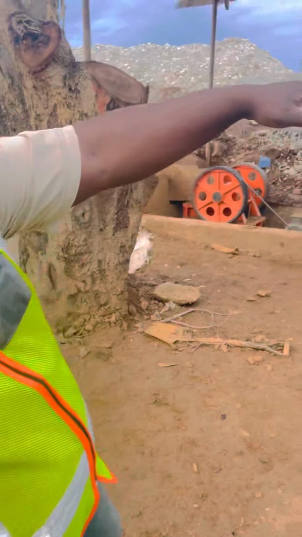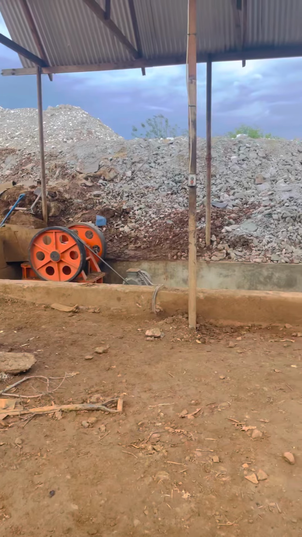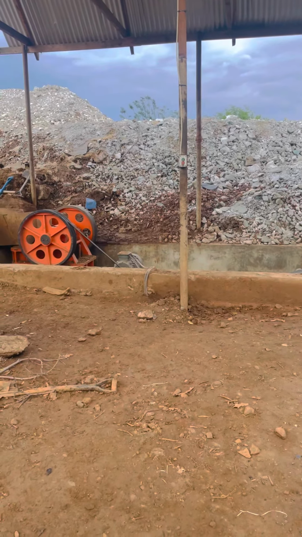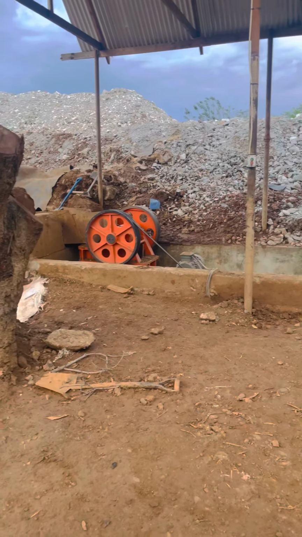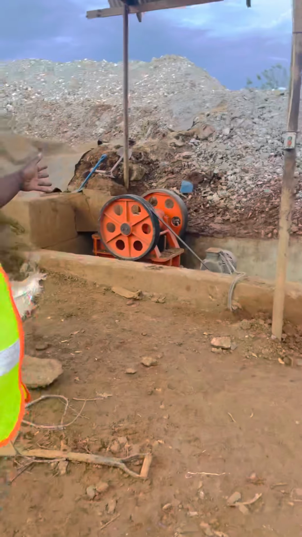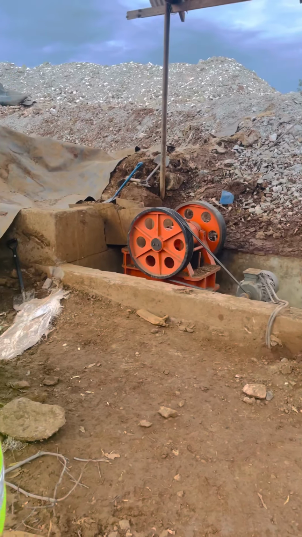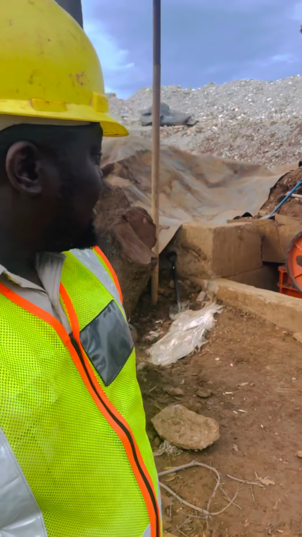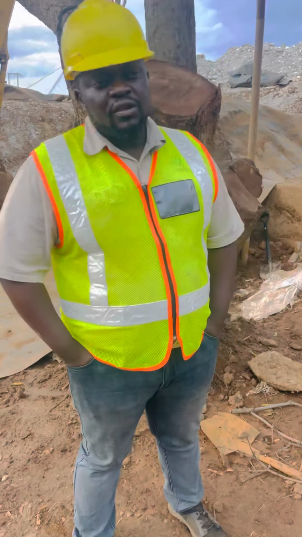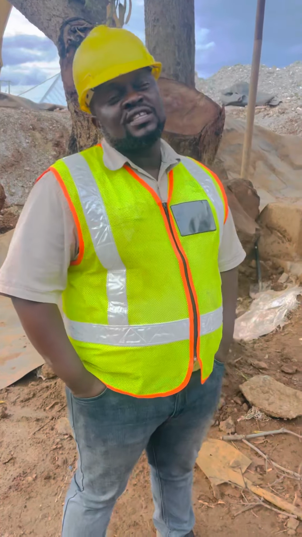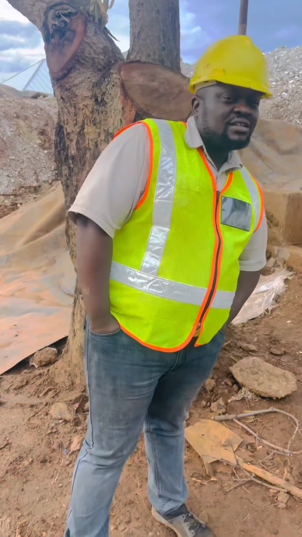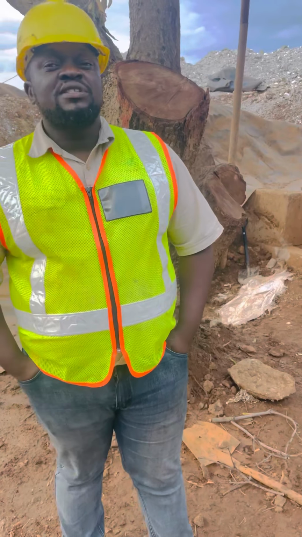As you can see on top there, that's the ore we're talking about. That's the ore which we would want to crush. So we have to reduce the size so that the mineral is accessible. So our process begins here with the jaw crusher. Jaw crusher is the primary crusher in this section. It's there to reduce the size of rocks from a size of 15 centimeters, which is 150 millimeter, to about 20 millimeter, which is 2 centimeters.